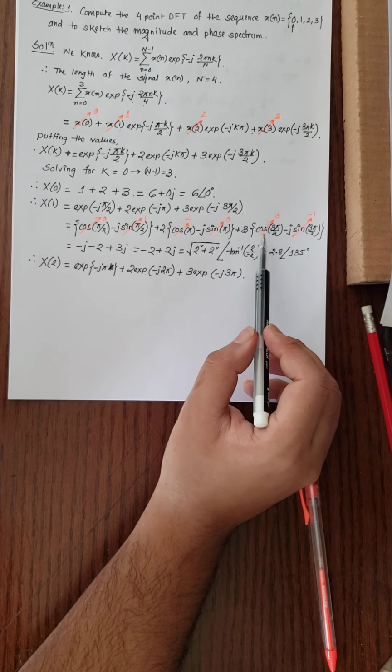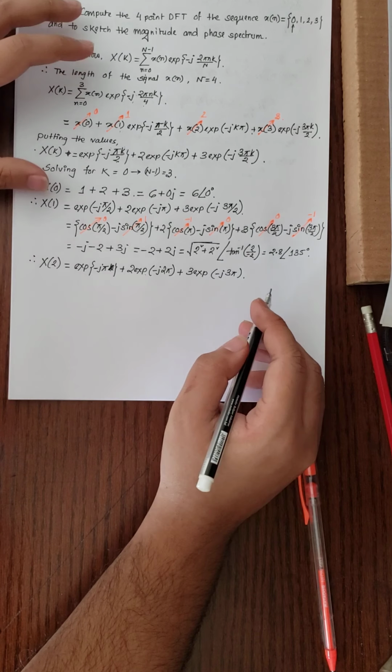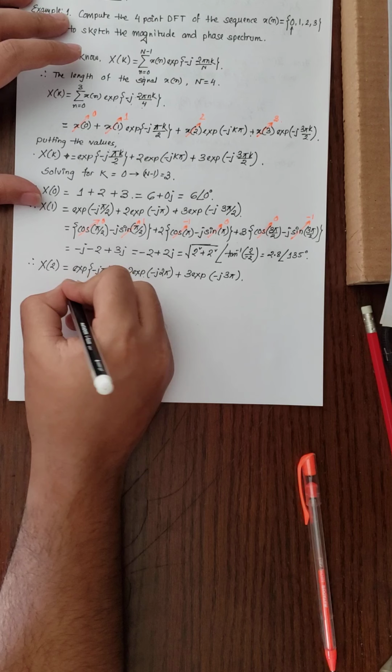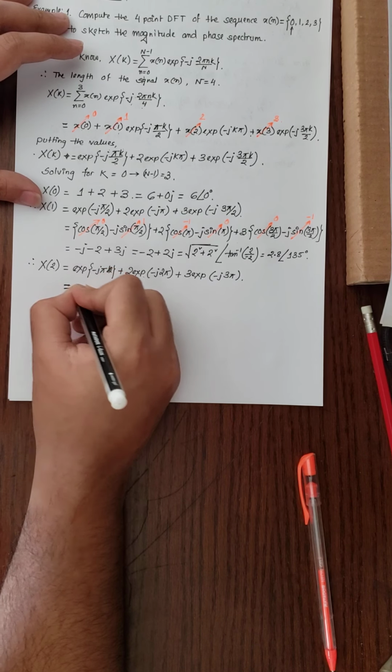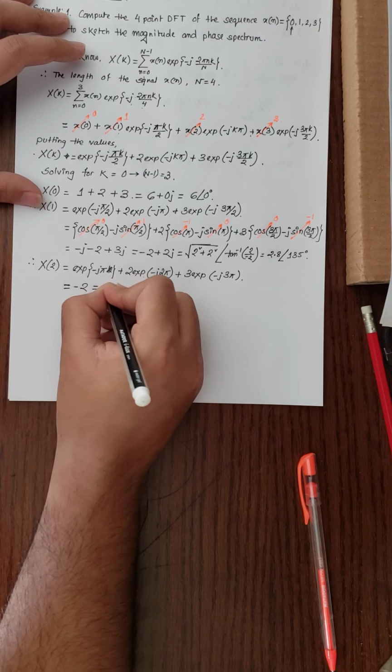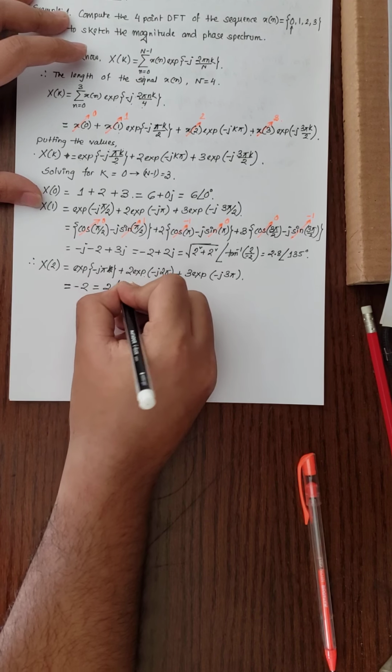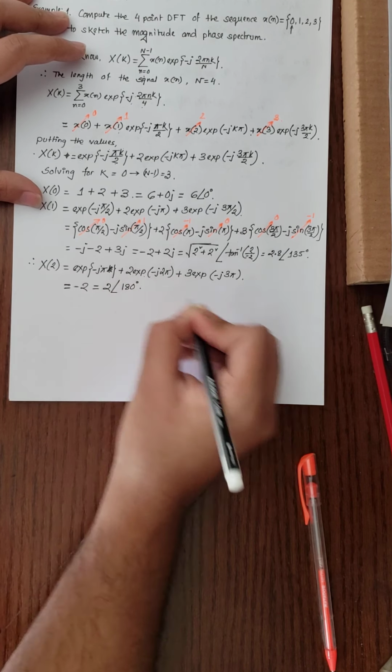We can get the complex result. I will write it down and not go into further calculation. This will be negative 2, which can be written as 2 angle of 180 degrees.